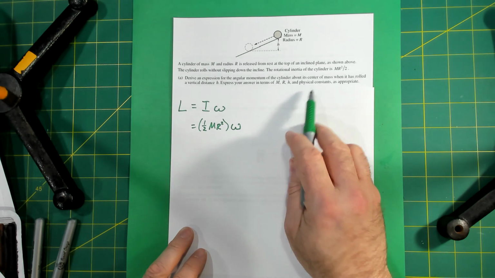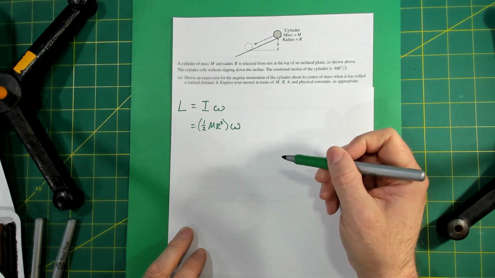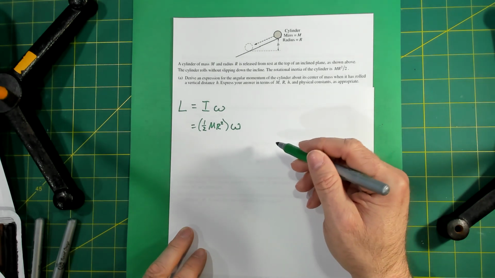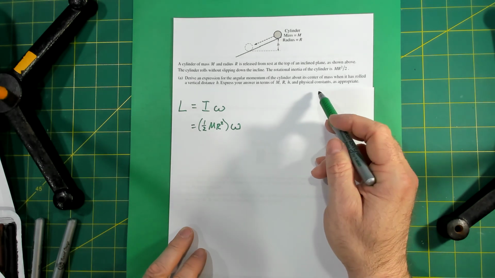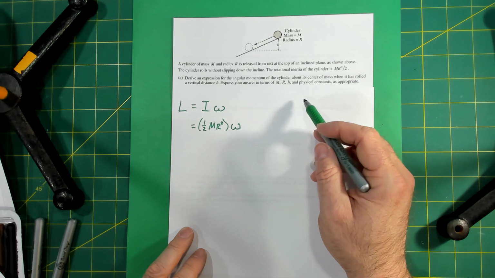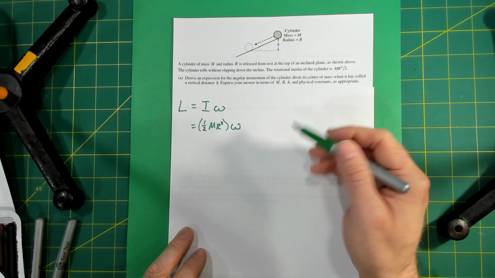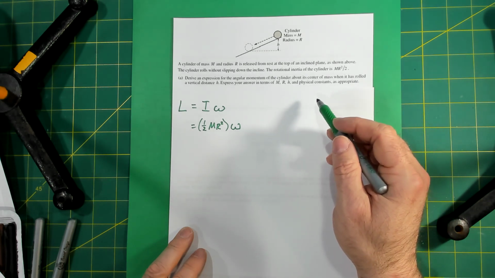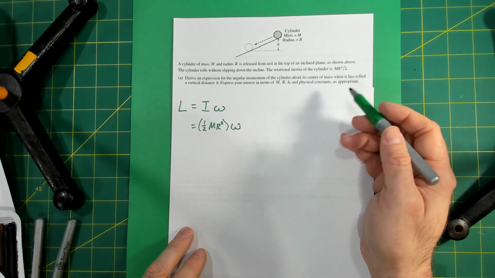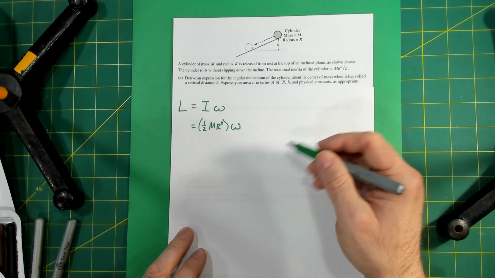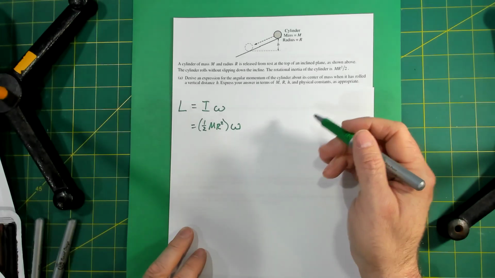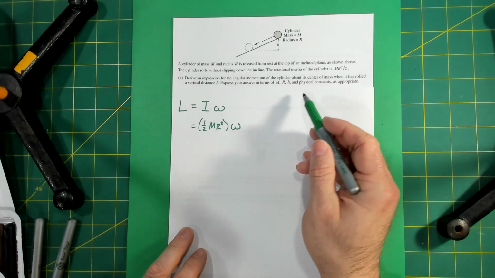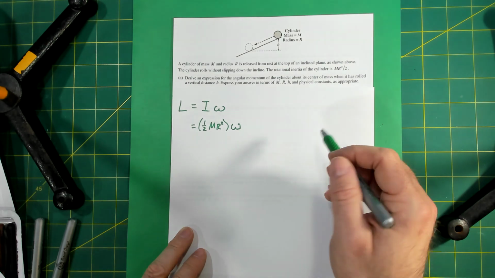By physical constants, they mean like universal constants, or little g is a constant near the surface of the Earth. So like little g, or like universal gravitational constant, big G, or later on we're going to talk about like the mass of a proton or the charge of a proton or an elementary charge. Those are constants that we can use. Okay, anyway, in this one we're going to be using little g. I don't think that's a shocker to anyone.